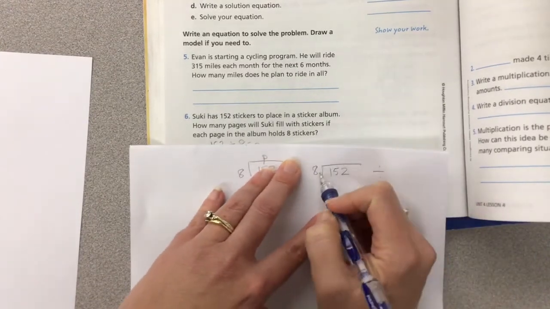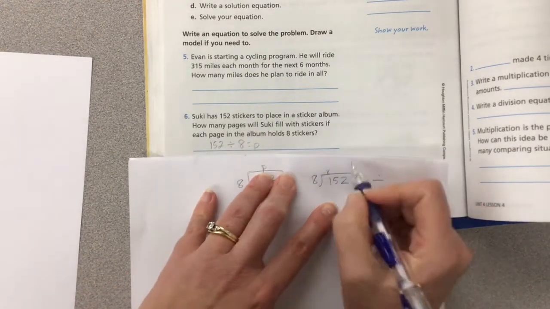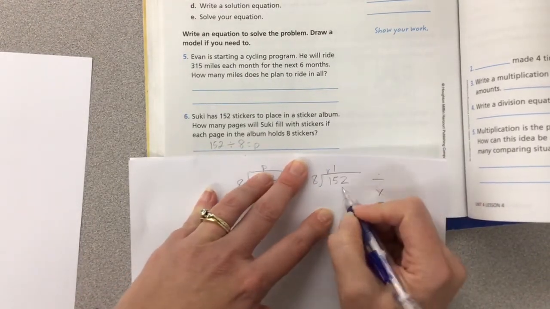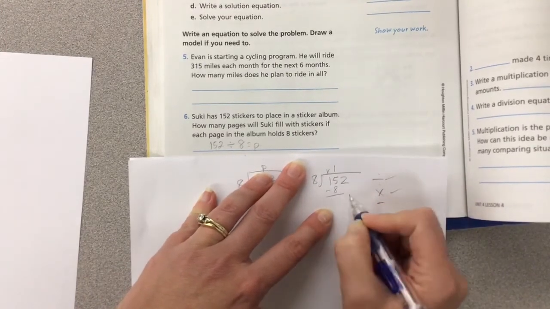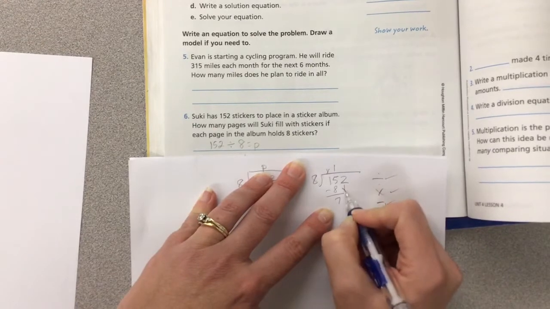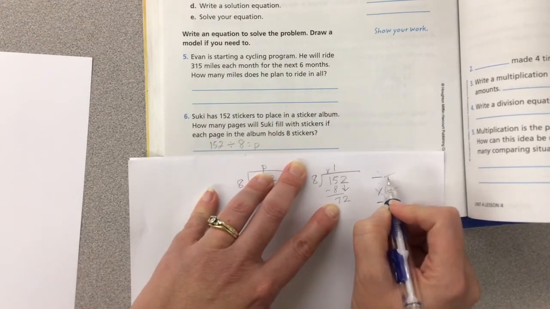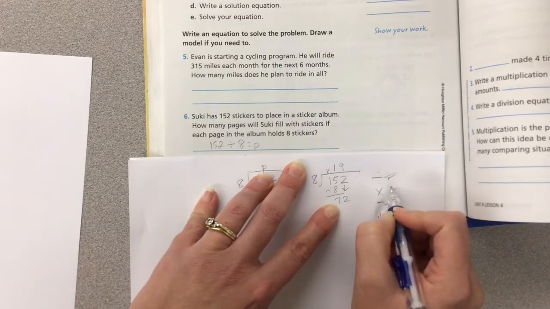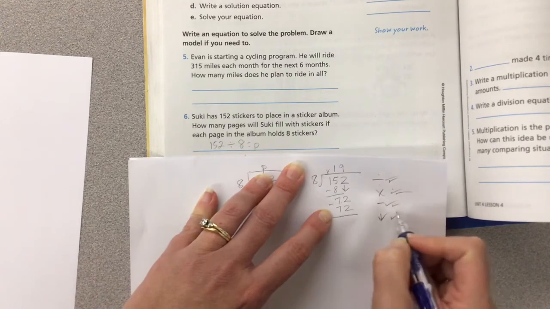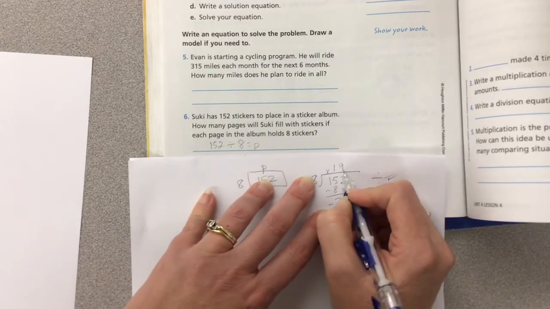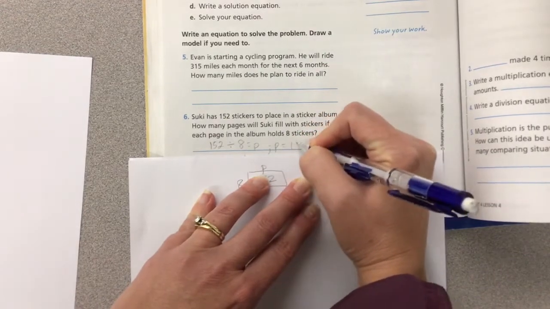So first thing I'm going to do is ask how many 8s can fit into 1. No 8s can fit. Can fit into 15. 1 can fit. 1 times 8 is 8. 15 minus 8 is 7. Bring down the 2. I created 72. I divide 72 by 8 and I get 9. I multiply. I get 72. I subtract and I have none left over. So I know that Suki's going to need to use 19 pages.